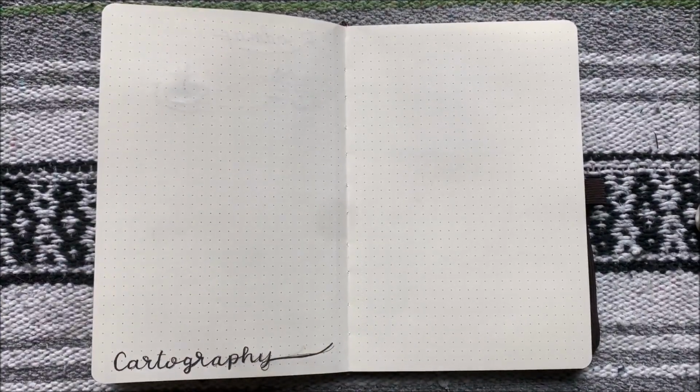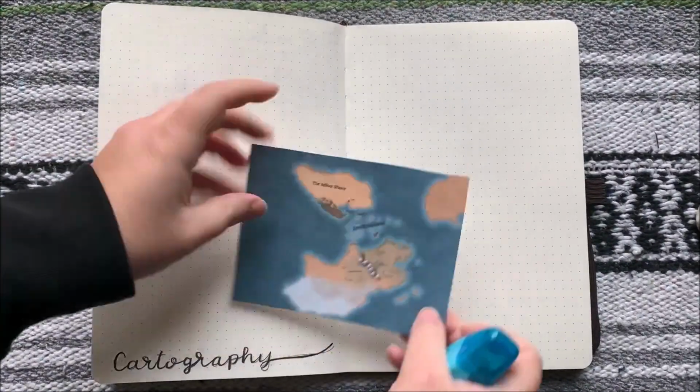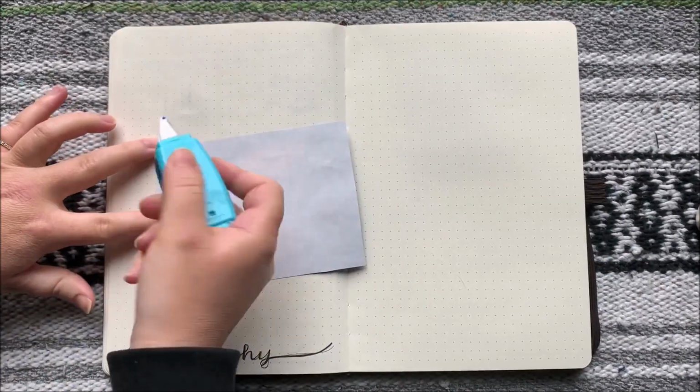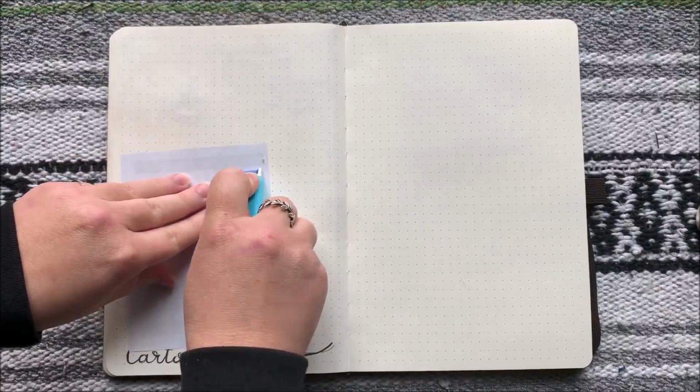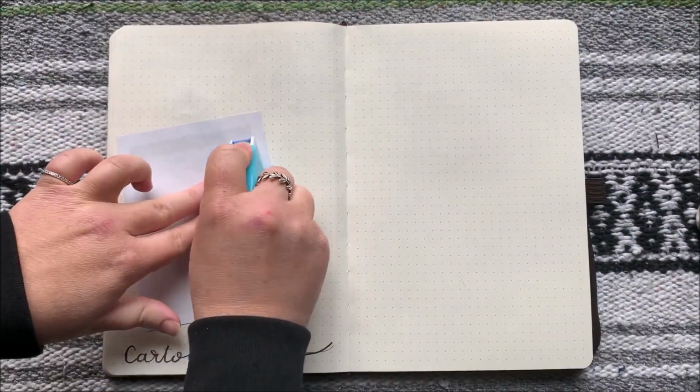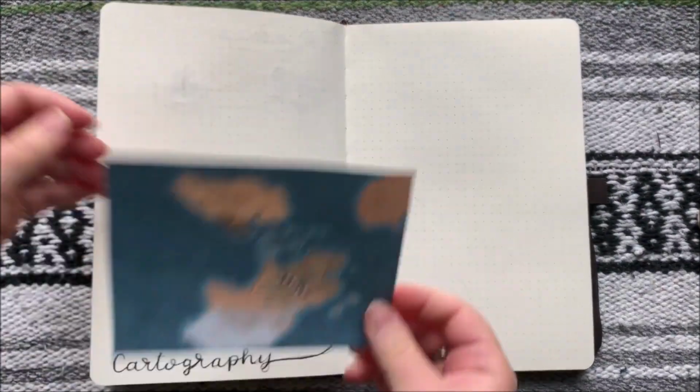I just went and printed off the map we had and pasted it in. You can absolutely freehand a map if that calls to you, and more power to you if it does, but that just didn't seem like my jam, so I went to the printer and made this super easy.